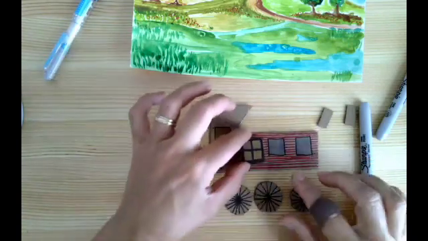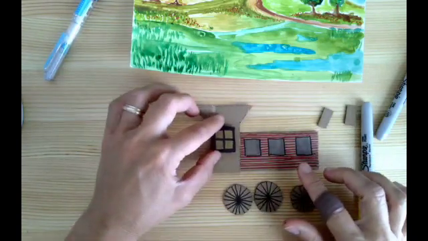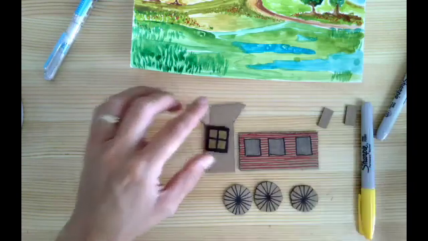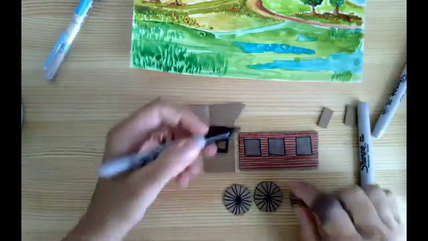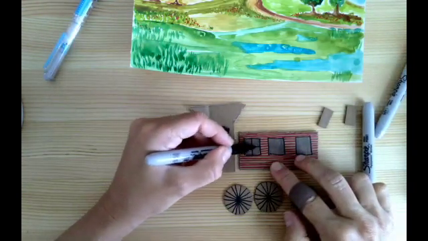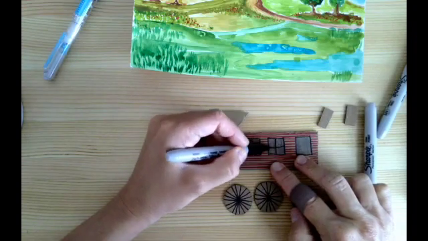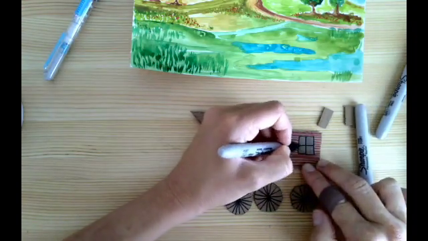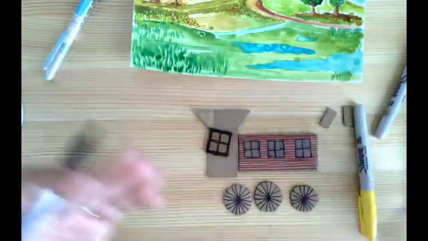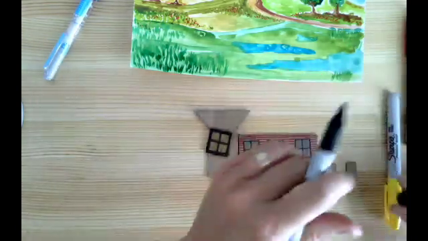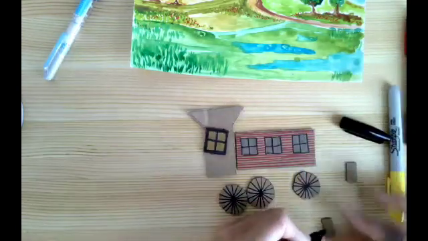Where do I want to put these windows? Here, probably. Oh, yes. Let's put it here. And I want to make it look like a house train. As you see, am I doing a realistic train? Absolutely not. Am I having fun adding and adding details? Absolutely yes. This is what I want you to do.